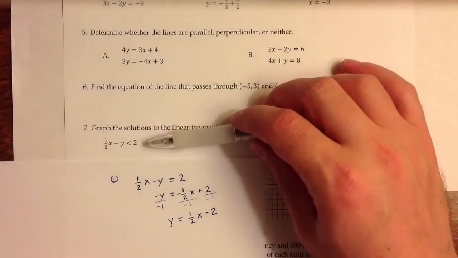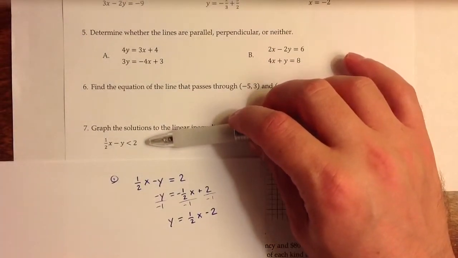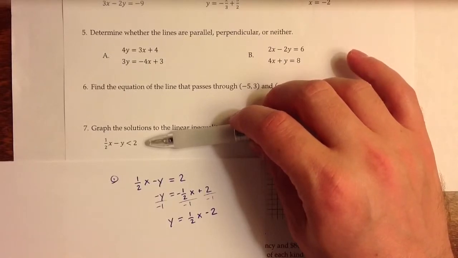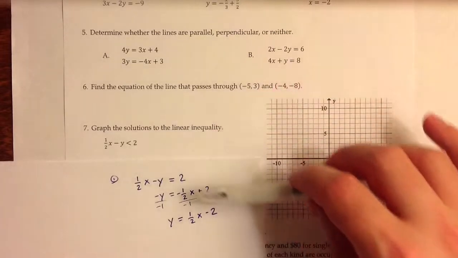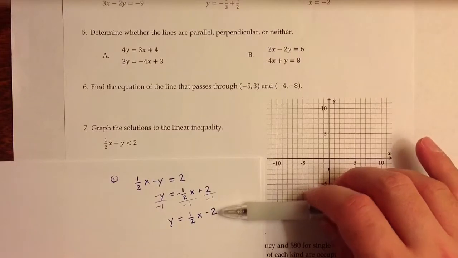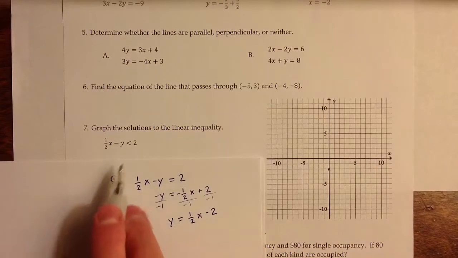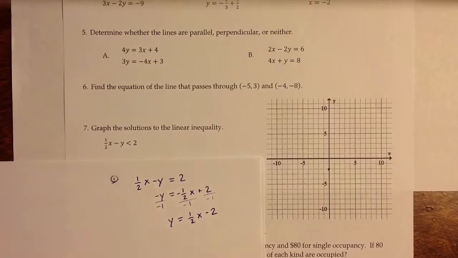At this point, let me mention that the ordered pairs that make this inequality true fill a whole region on the coordinate plane. And the associated line represents a boundary to that region. So in order to graph all of the solutions, I want to graph the boundary. It's a strict inequality, so I don't want to include that boundary.